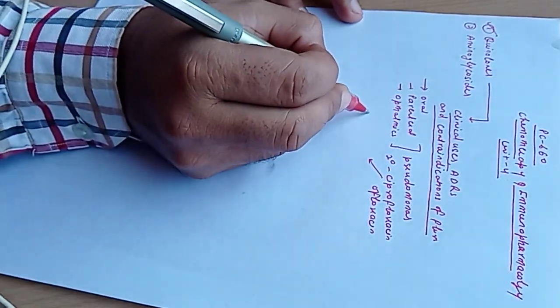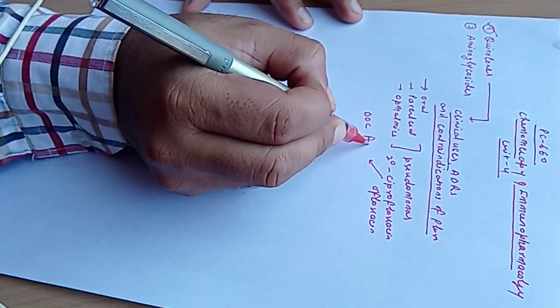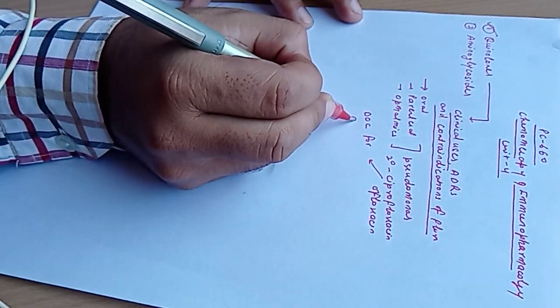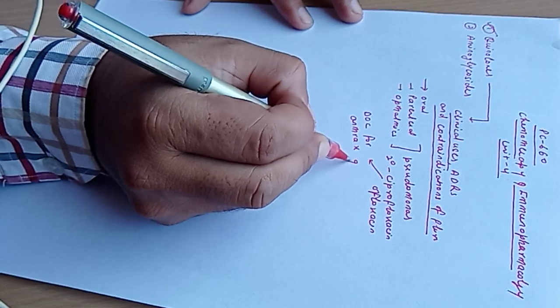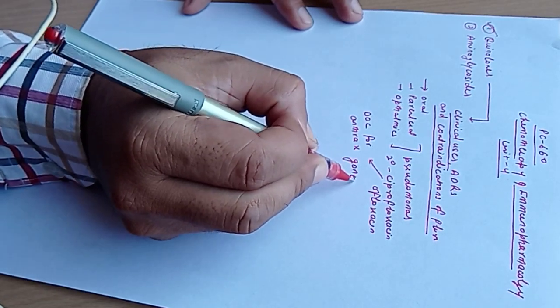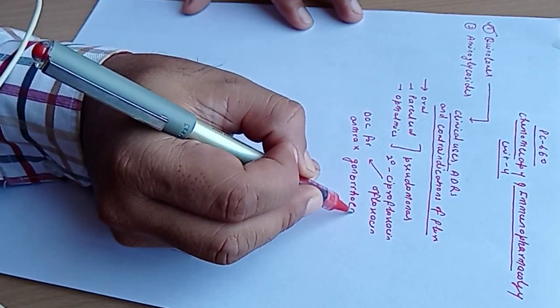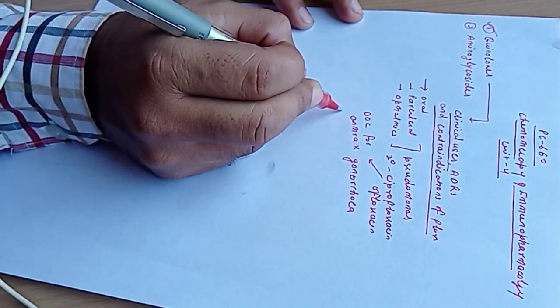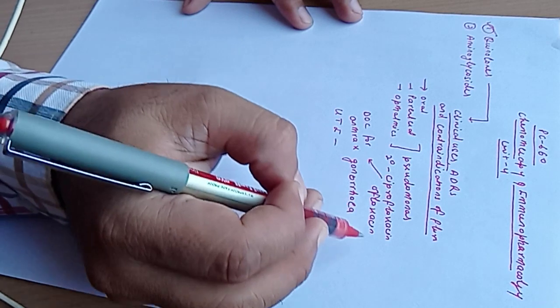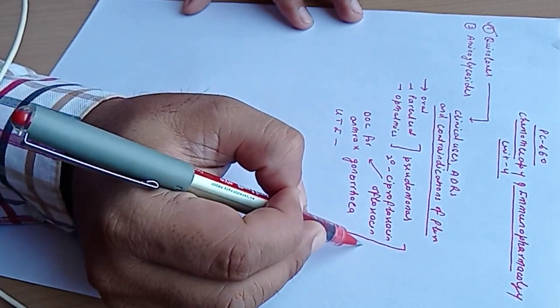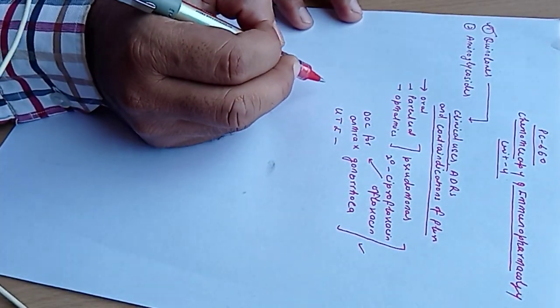Ciprofloxacin is the drug of choice for anthrax. They are also useful for gonorrhea. They are also used for UTI infections. So these agents have a wide variety of uses.